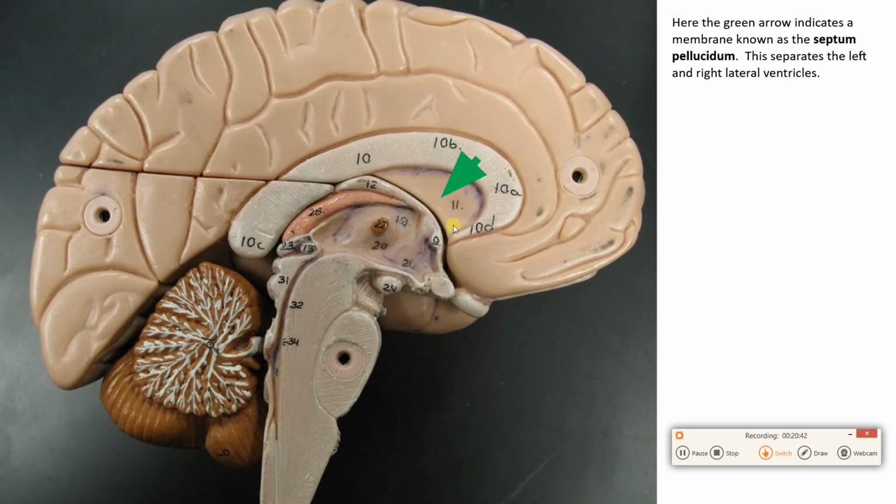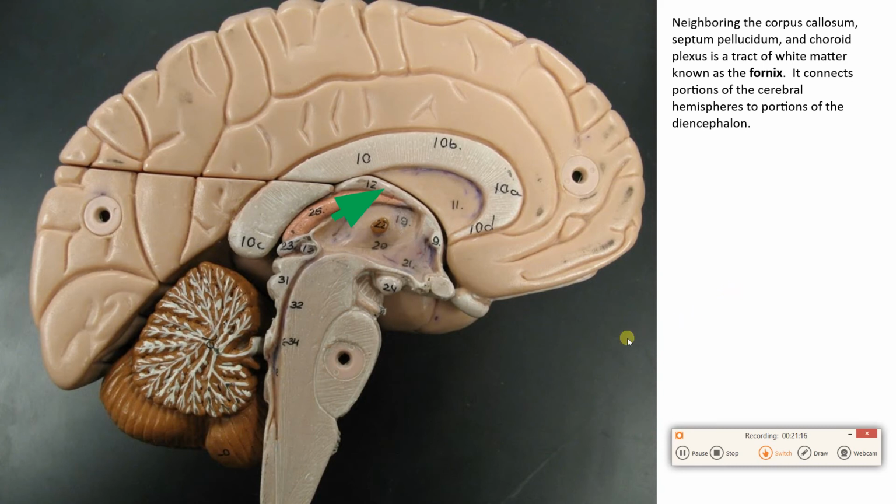And actually, imagine sticking your finger straight into your screen where that number 11 is. Just poke your finger right through that screen, not too hard. And if you went through that 11, you would end up in the left lateral ventricle. So the septum pellucidum actually separates the lateral ventricle on the left from the lateral ventricle on the right. And you would poke through it if you went right through there.